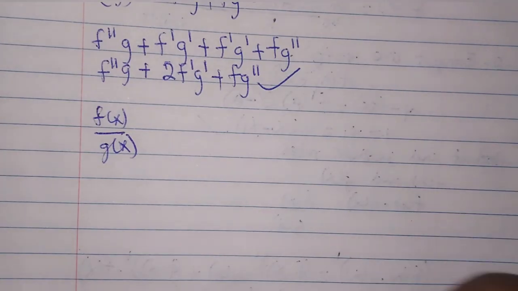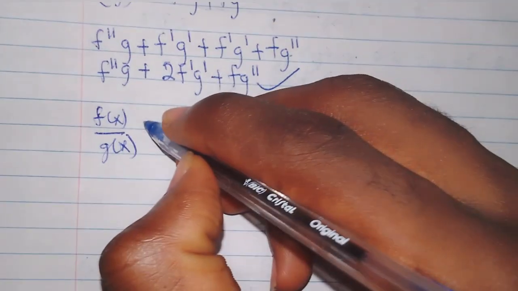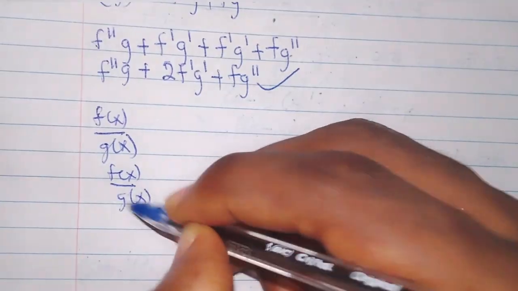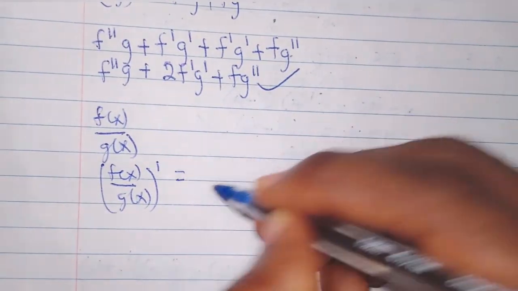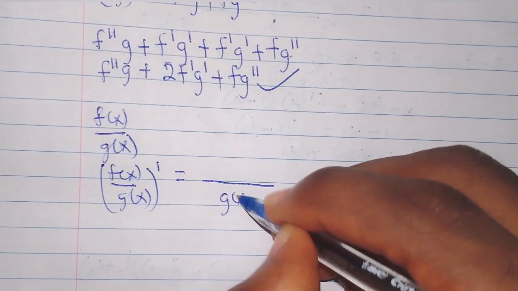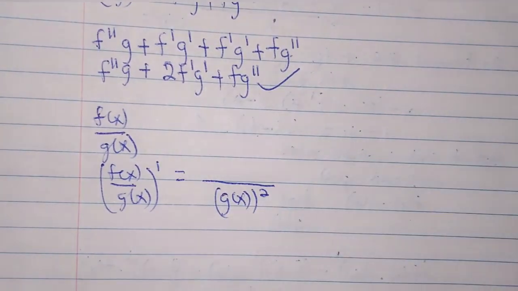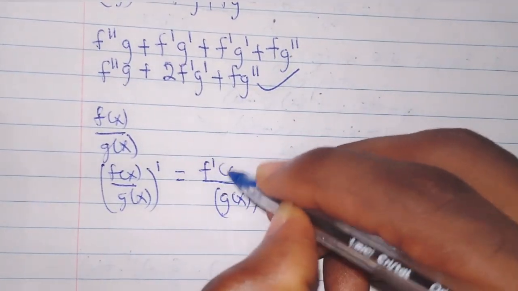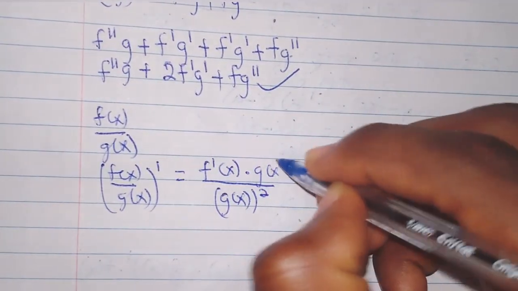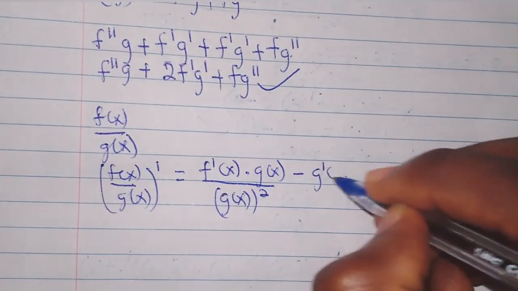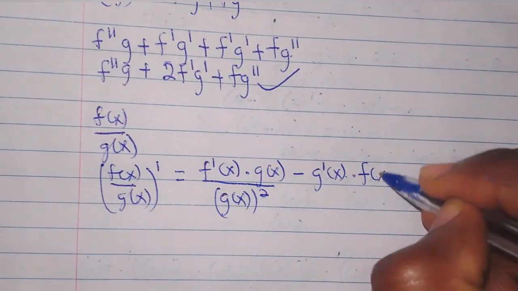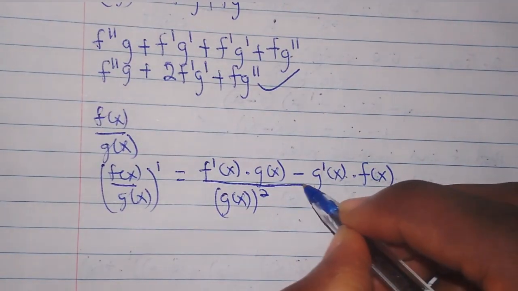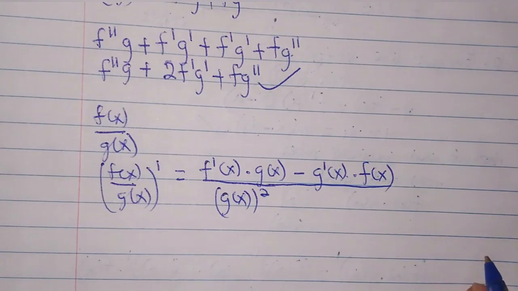So the derivative of f of x over g of x is simply: the denominator will be g of x squared. Then you first differentiate the top, so the derivative of f of x multiplying g of x, minus the derivative of g of x multiplying f of x. So this is actually what you'll be doing.